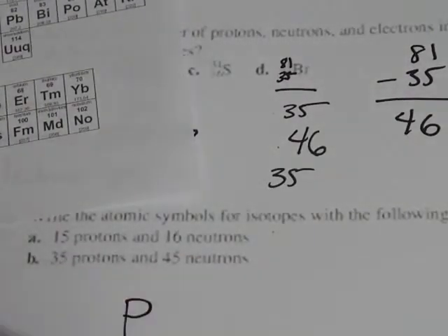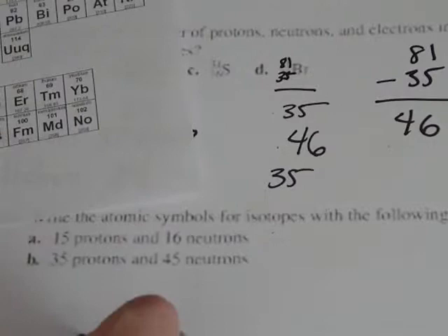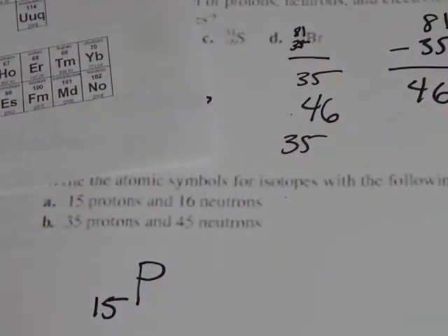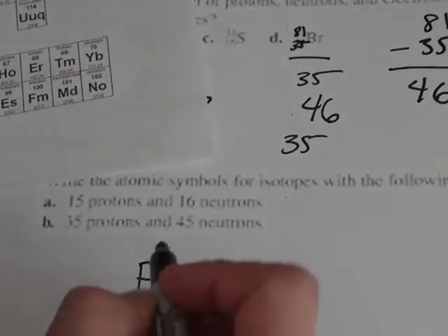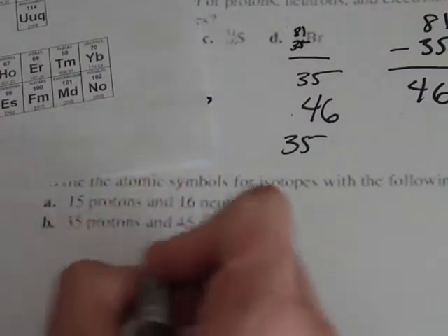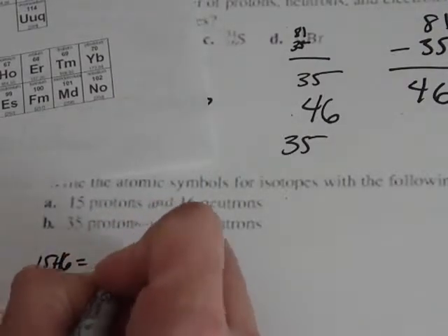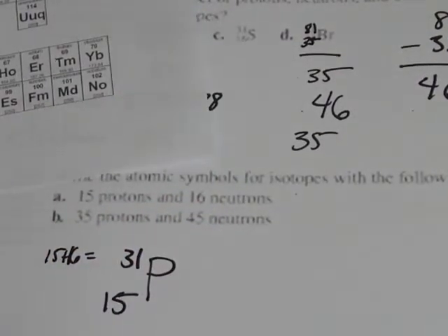All right. When we have 15 protons, that's the atomic number. That's written on bottom. And then the mass number is the number on top. So it's 15 plus 16, 31. And that's how you'd write that out.